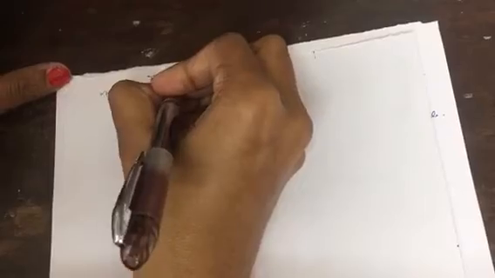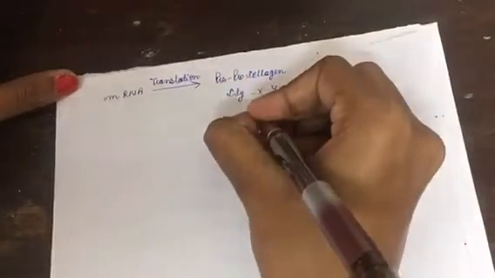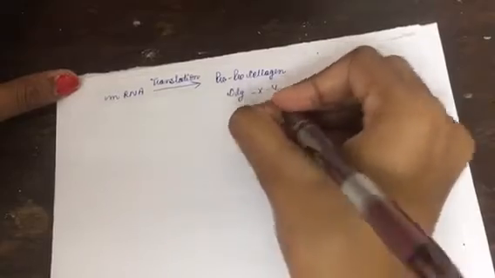As I've told you, this is messenger RNA, okay? So messenger RNA after translation forms pre-pro collagen, whose sequence is glycine X and Y, where X is proline mostly and Y is lysine, right?